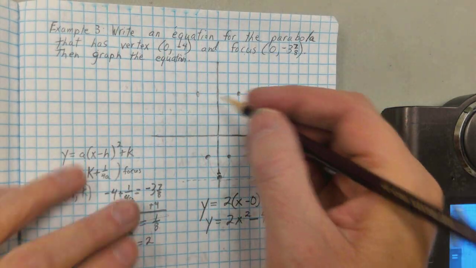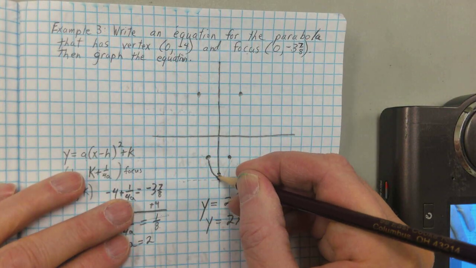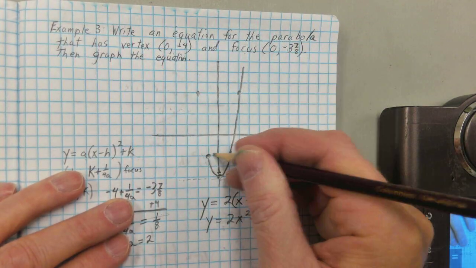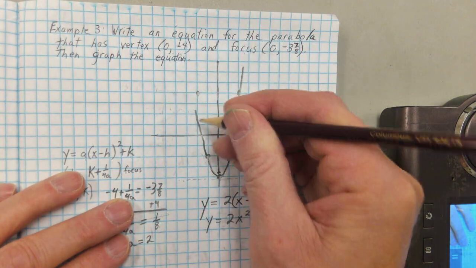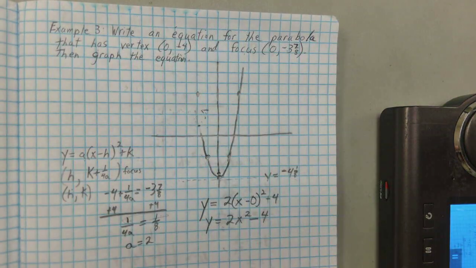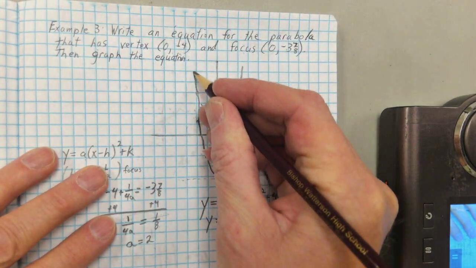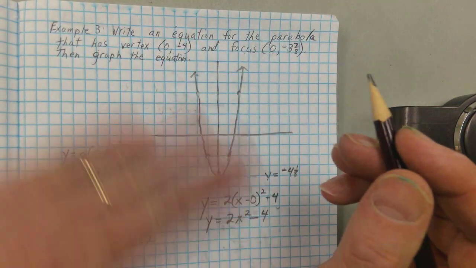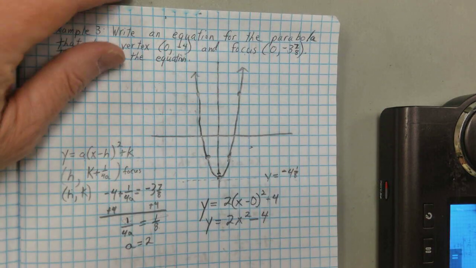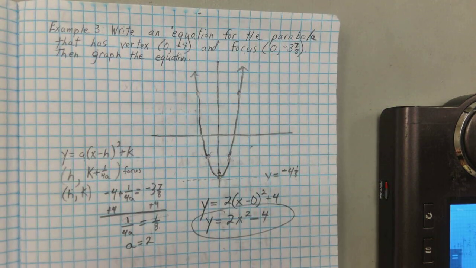So I'm going to go ahead and just draw this a little bit. So there's example 3. There's the equation, there's the graph.